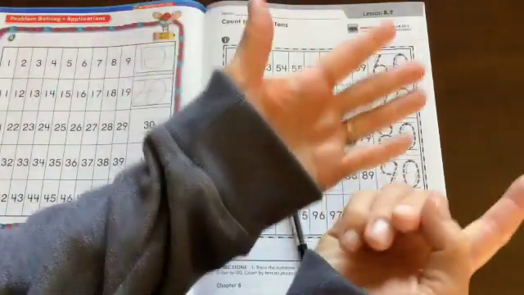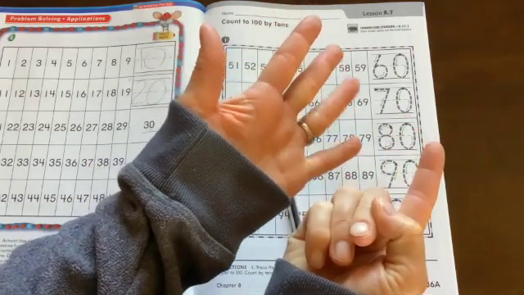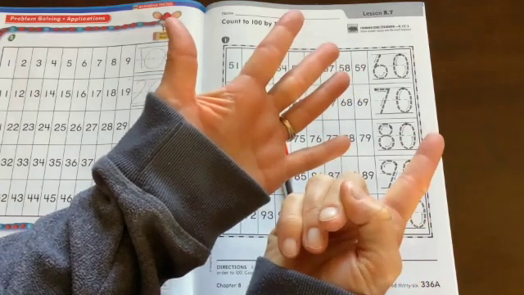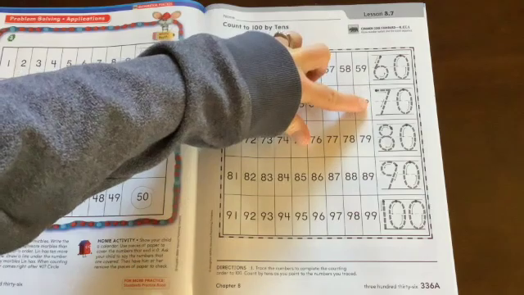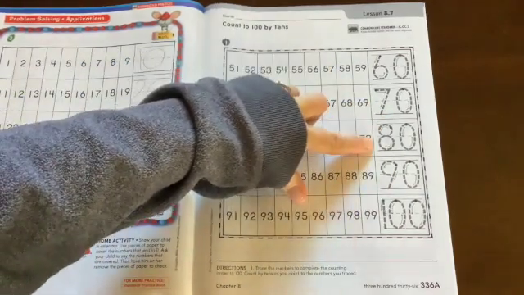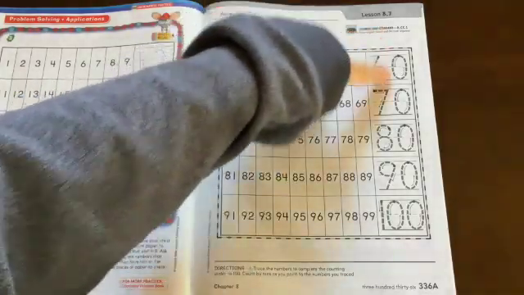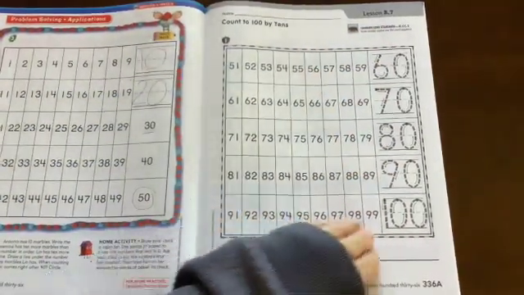And you can always hold 6 fingers out and say, okay, counting by tens, 10, 20, 30, 40, 50, 60. And then what comes after 60? 70, 80, 90, 100. So trace those. Count your groups of 10 to a grown-up.